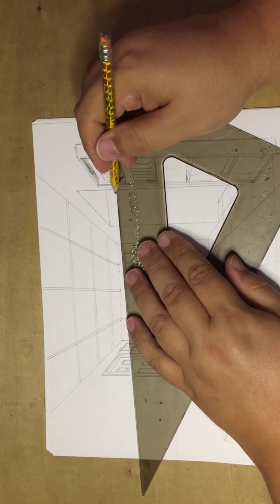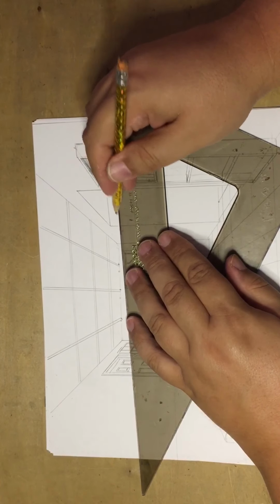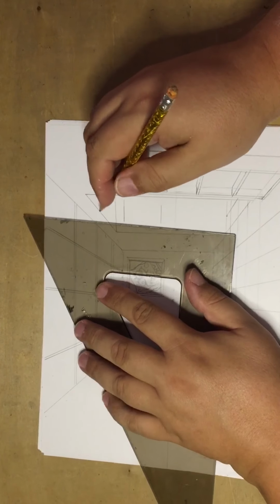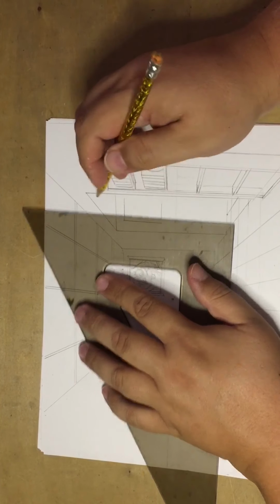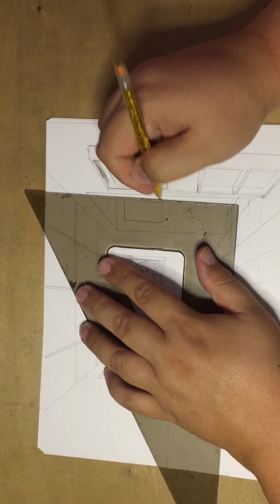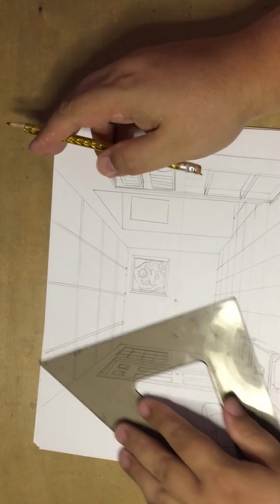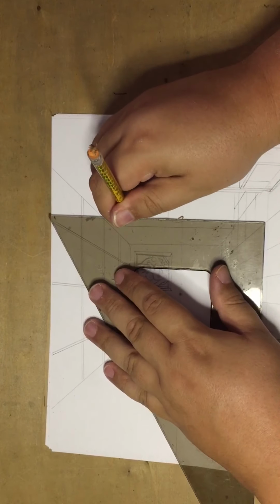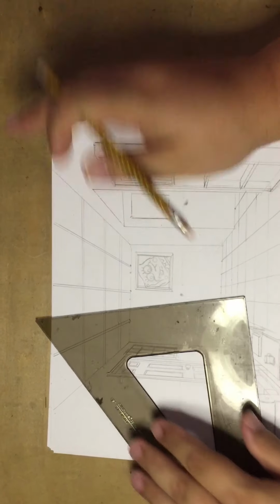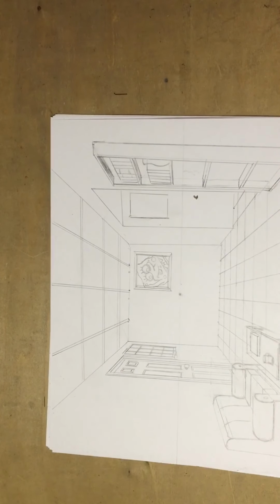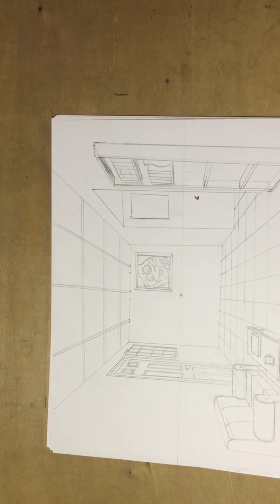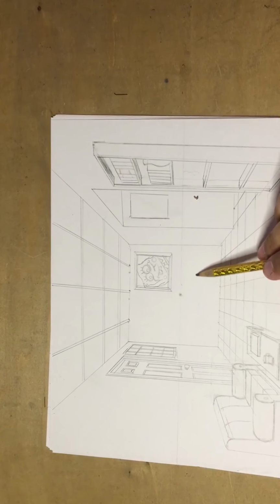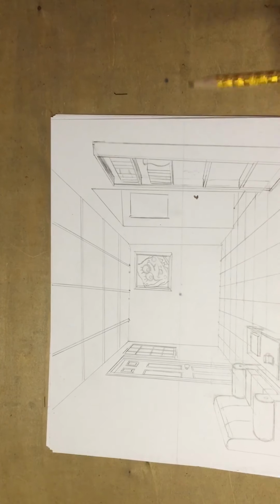You can draw another picture on the wall here. Going straight across. That doesn't seem quite level with that line. Okay. All right, so let's do like a chair or something over here, or a higher table.